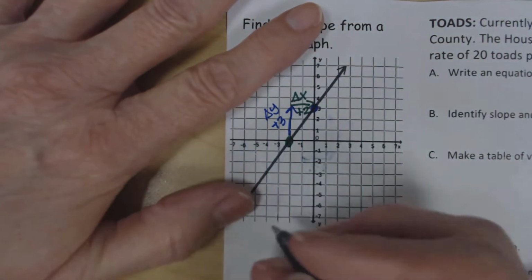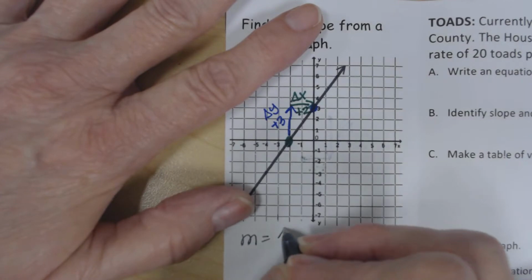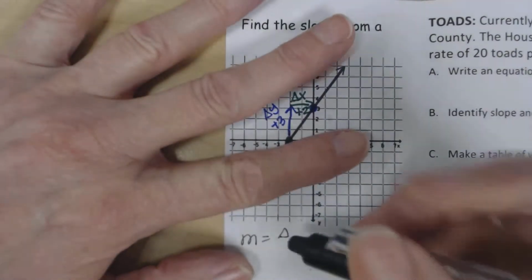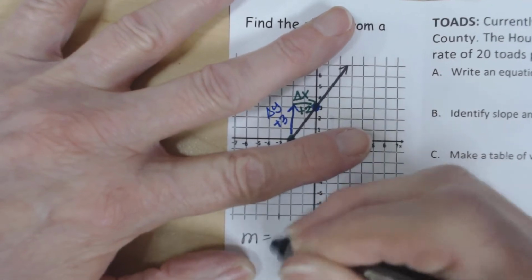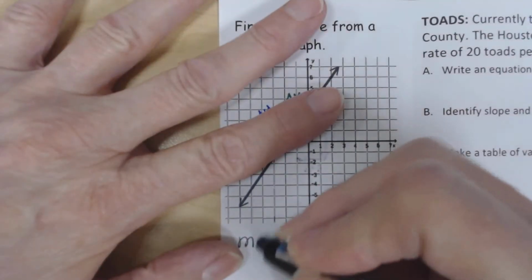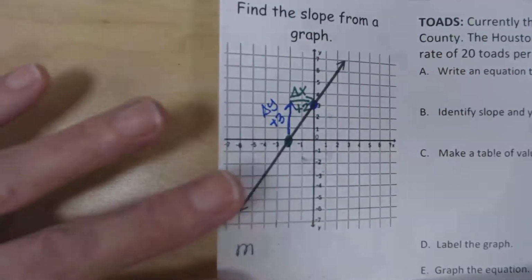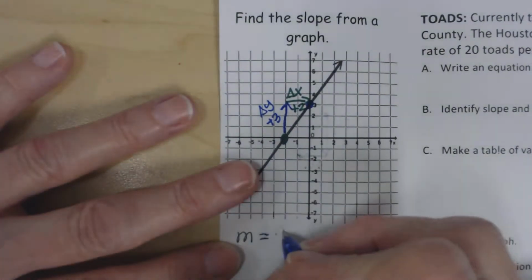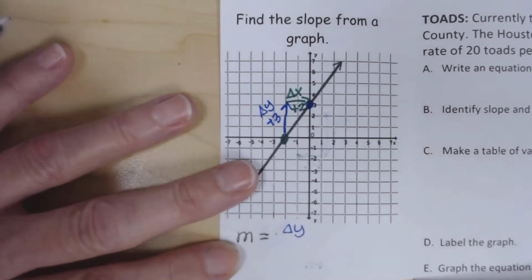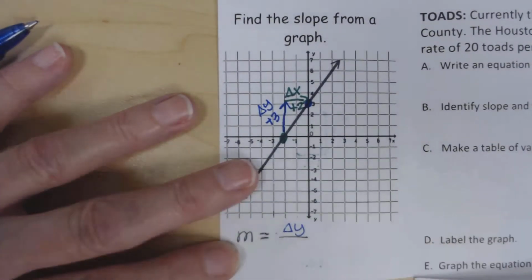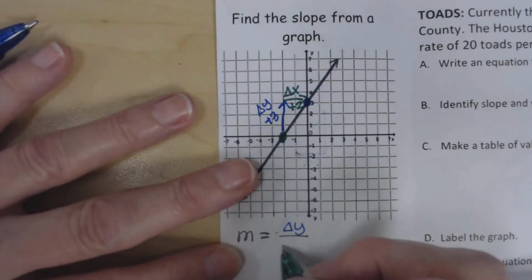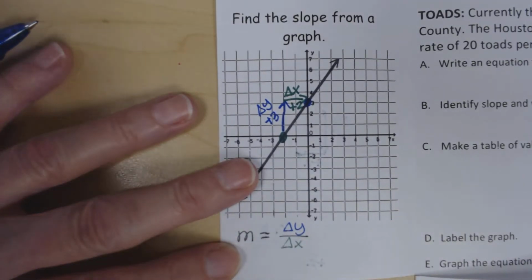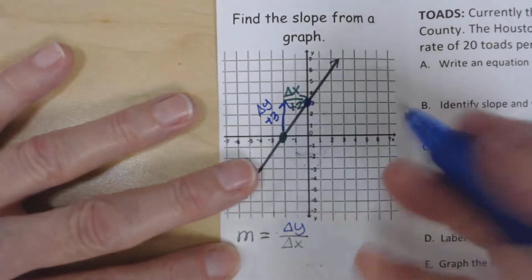So my slope is going to be my change in y over my change in x, because that's one of our definitions of slope that we saw from an earlier video. So this is change in y over change in x. My change in y was a +3 here.